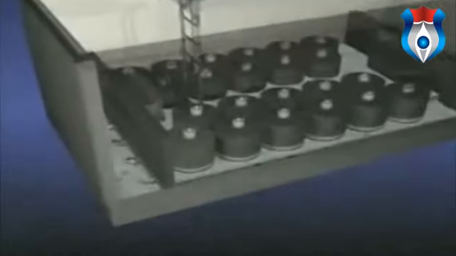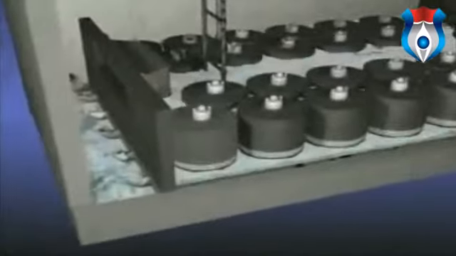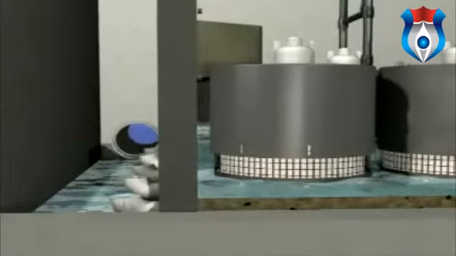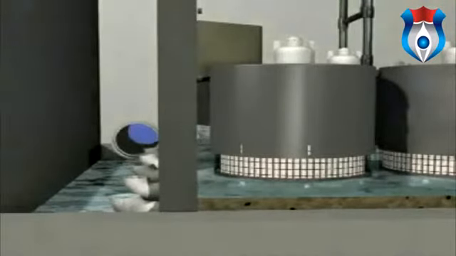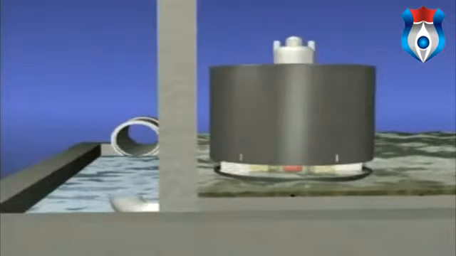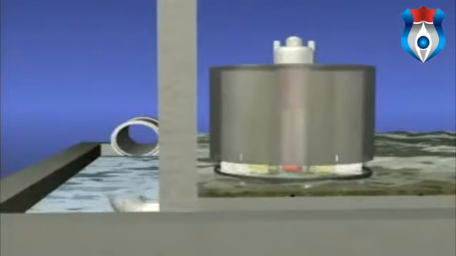The storm filter is a simple yet ingenious design that puts the forces of nature to work. A concrete vault collects the polluted water, and before it leaves, it passes through these filter cartridges. The key to the system's efficiency is in the cartridge. Inside is granulated media, natural and synthetic products that remove the pollutants.